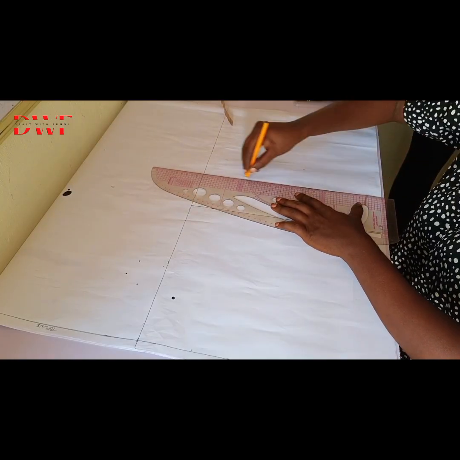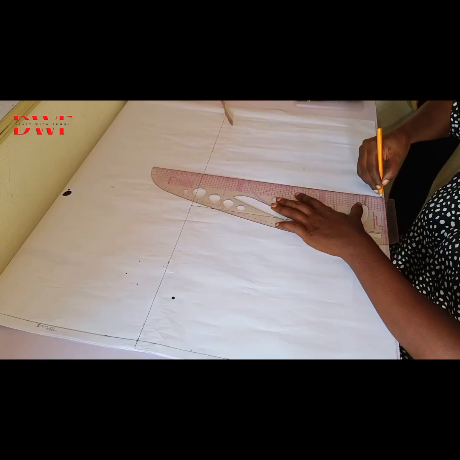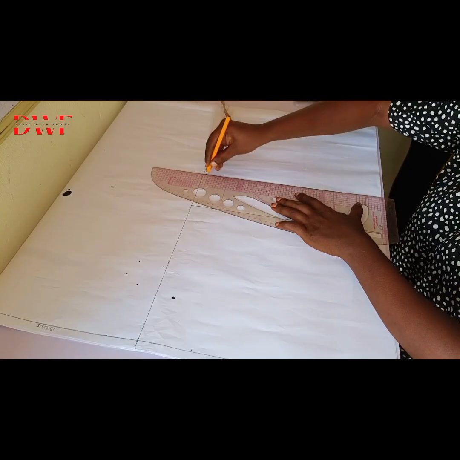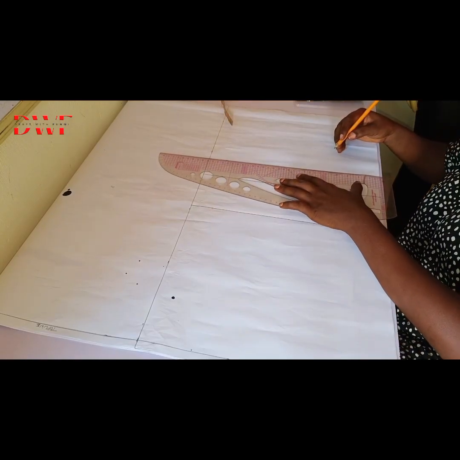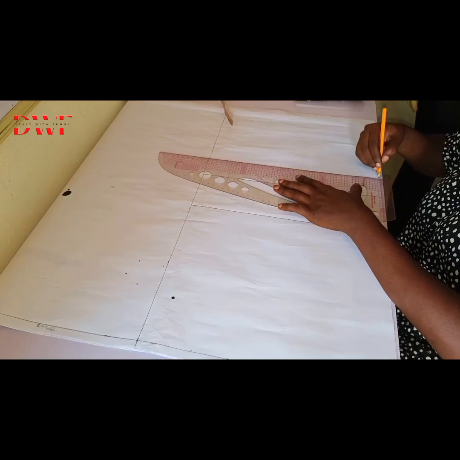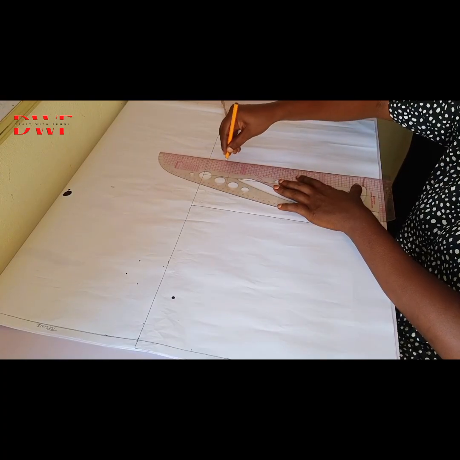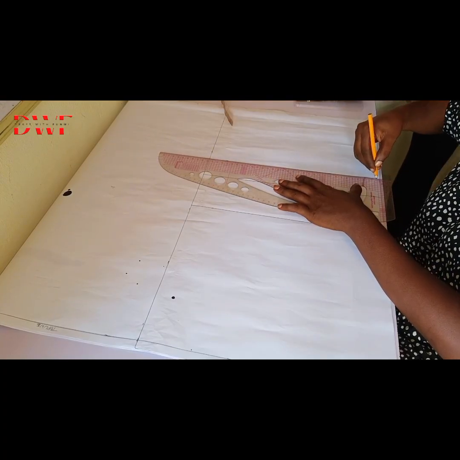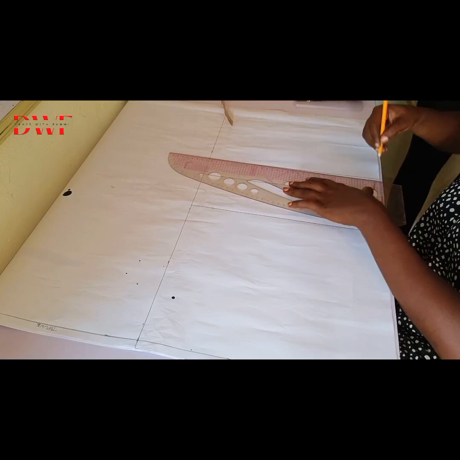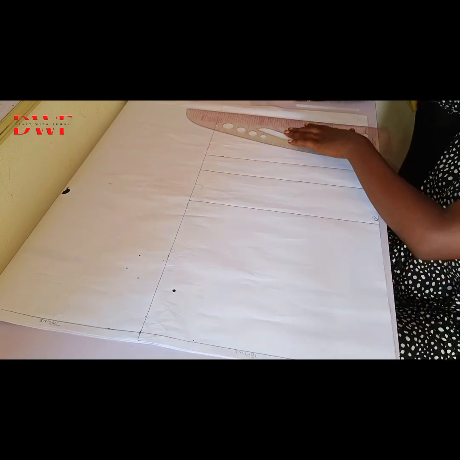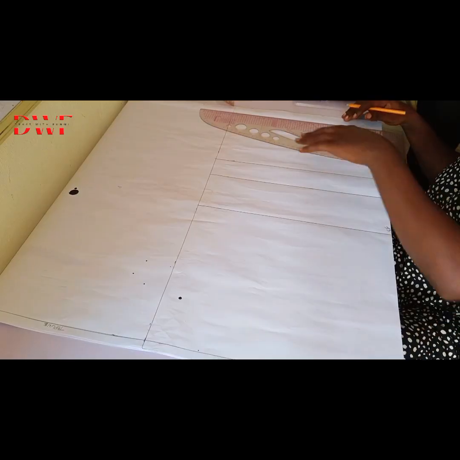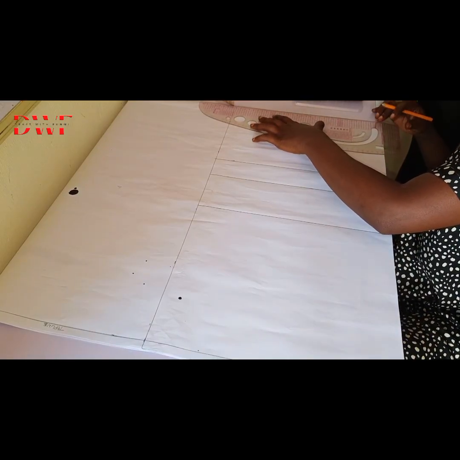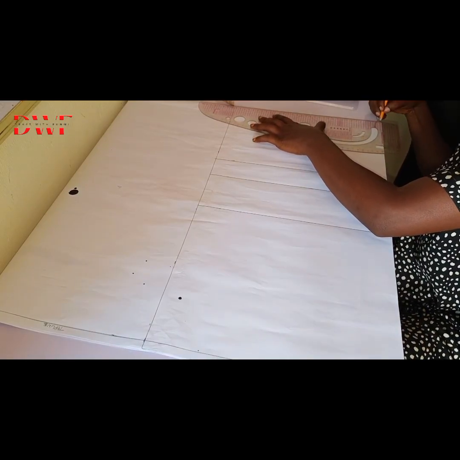So in a particular order, I'm measuring my bust point first, going ahead to measure my under bust. I went ahead also to rule out my waist point, which is also my half length. You can either call it your waistline or your half length, and also my blouse length or my hip line.